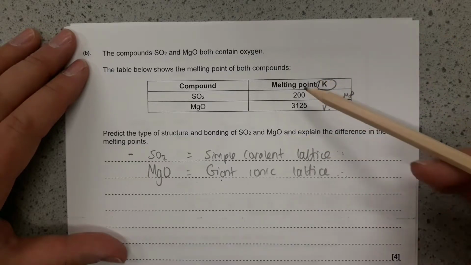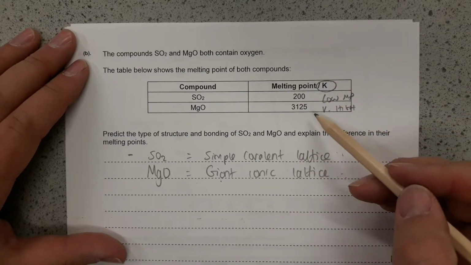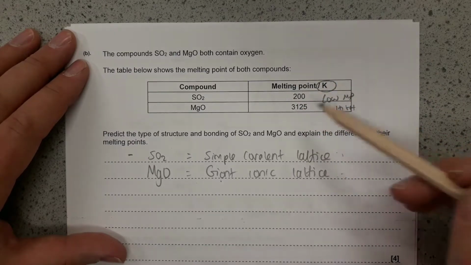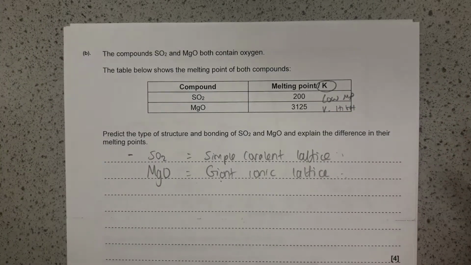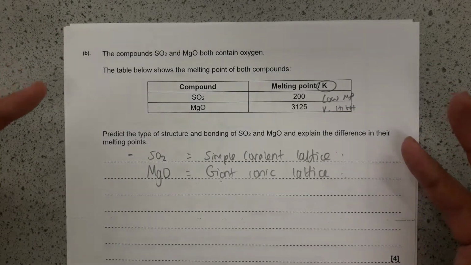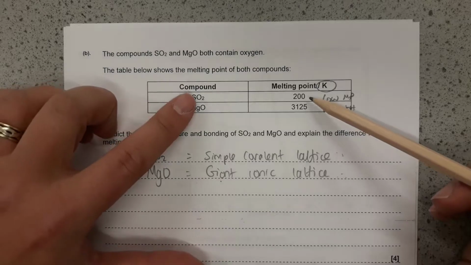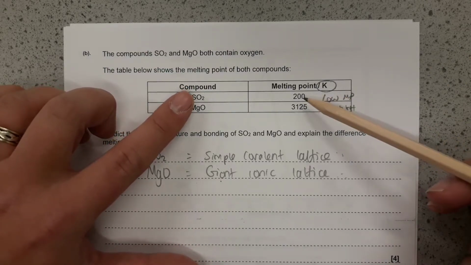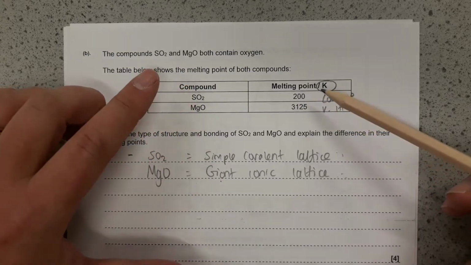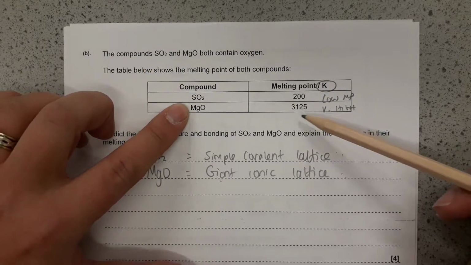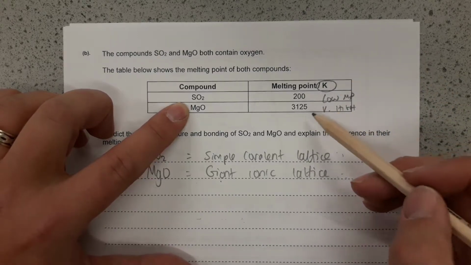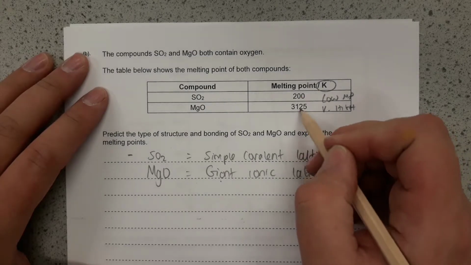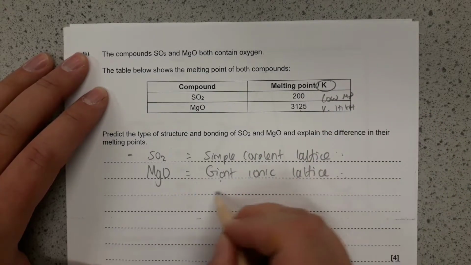Now we're looking to explain the difference in their melting points. So as I've said before, melting and boiling points are always related to the strength of the attractions between the particles. So either the intermolecular forces or the bonds that are present there in the first place. So with SO2, as it's a simple covalent molecule, when you melt or boil it, all you're trying to do is break or overcome the intermolecular forces. With MgO as an ionic lattice, a giant ionic lattice, you would need to break the ionic bond.